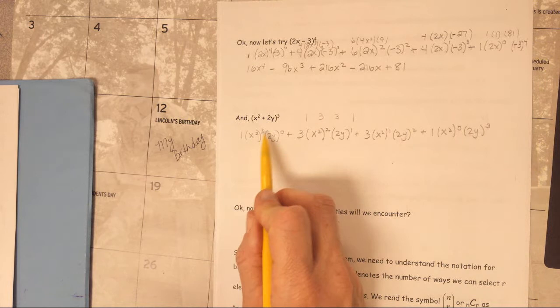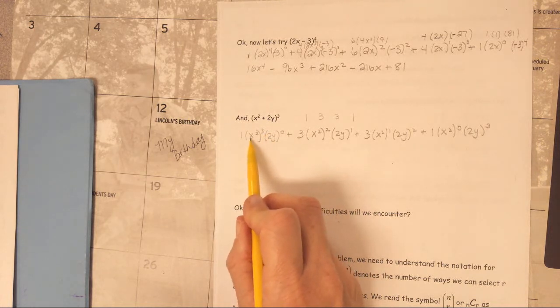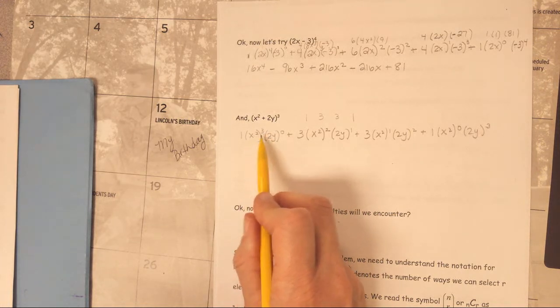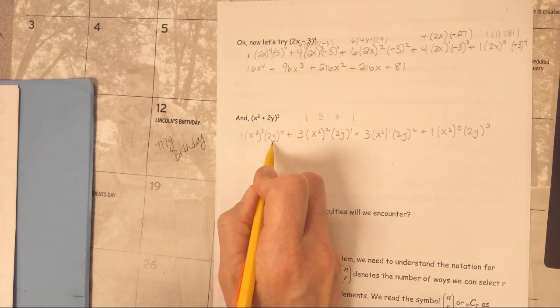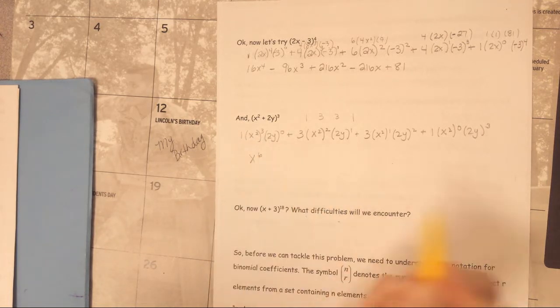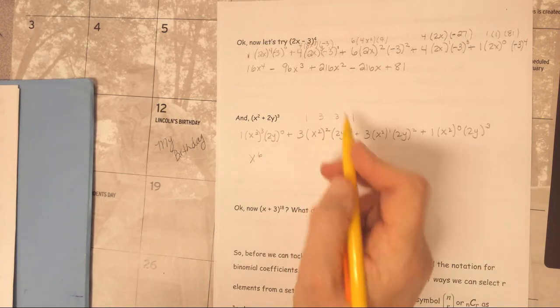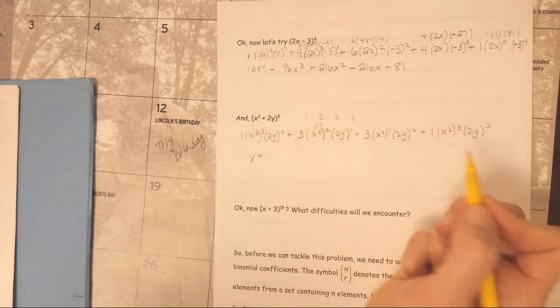All right, when I do a power to a power rule, the rule is the base stays the same and I multiply the exponents. So this is 1 times x to the 6th. This is 1, so just x to the 6th. X squared squared is x to the 4th.